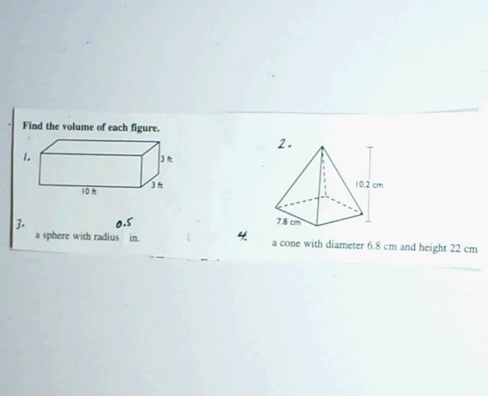Now it's your turn to try. Here are 4 examples of shapes that I need to know the volume of: a prism, a pyramid, a sphere, and a cone. I want you to pause the video, work out the problem, come back in a minute and we'll see what you get.